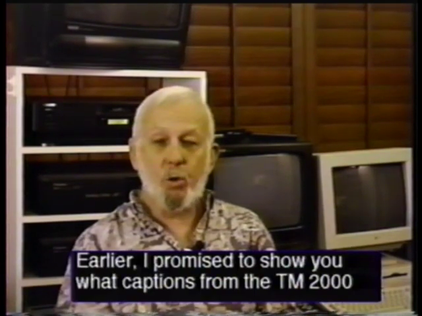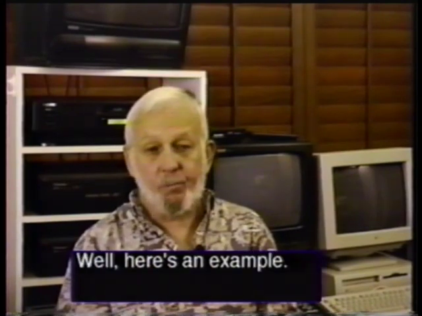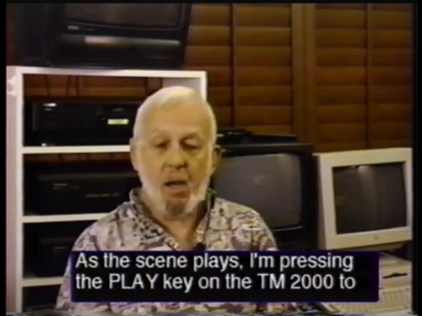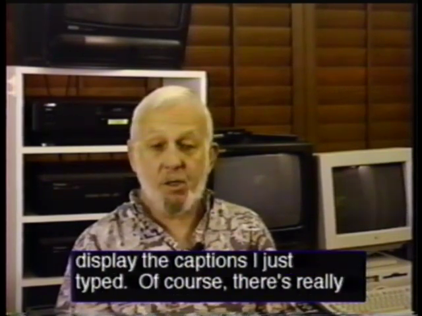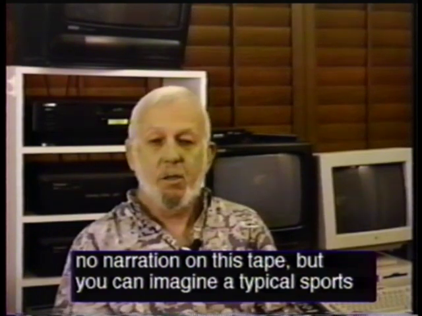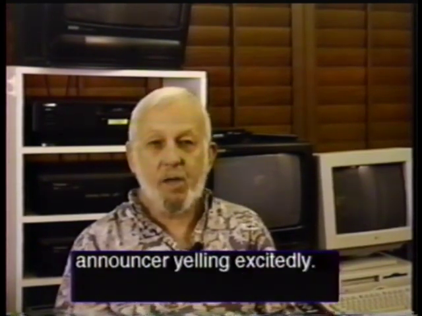Earlier, I promised to show you what captions from the TM2000 look like. Well, here's an example. As the scene plays, I'm pressing the play key on the TM2000 to display the captions I just typed. Of course, there really is no narration on this video. Just imagine a typical sports announcer yelling excitedly.